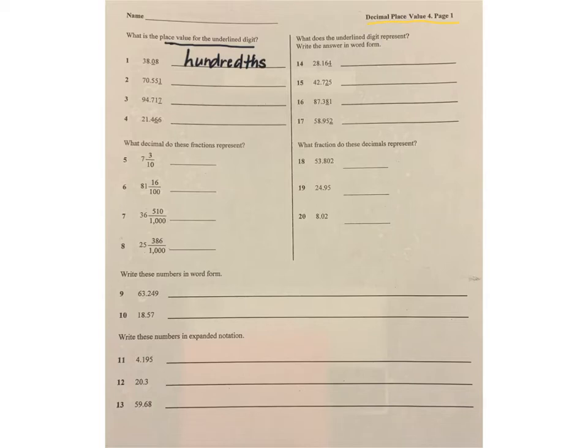Number 5. What decimal do these fractions represent? So if this is tenths, remember? Tenths after the decimal. So it's tenths, hundredths, thousandths. Okay, so let's see. So this is 7 point and this is 3/10. If this is 100, so after tenths, it's 100. So you need to look at your chart.